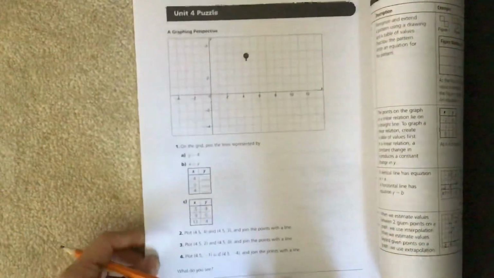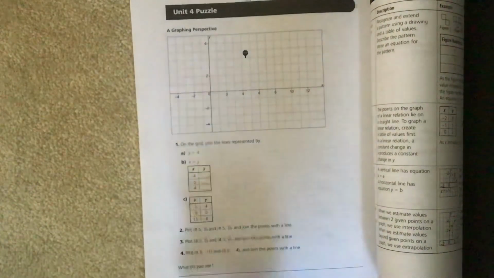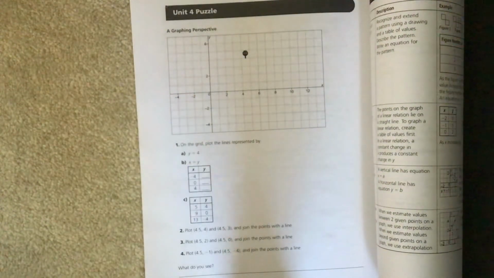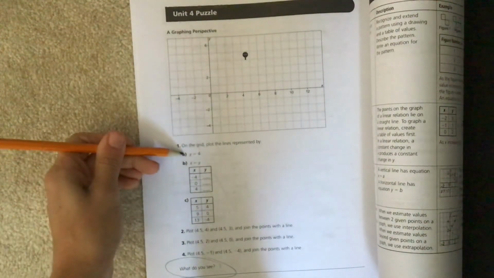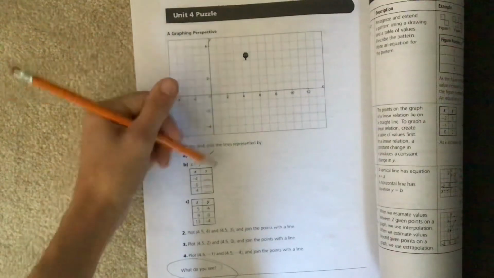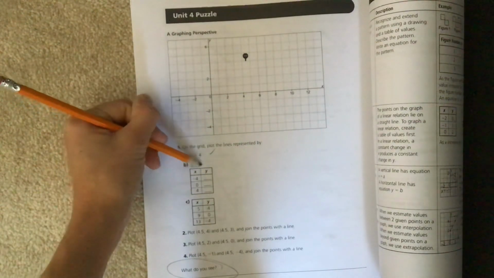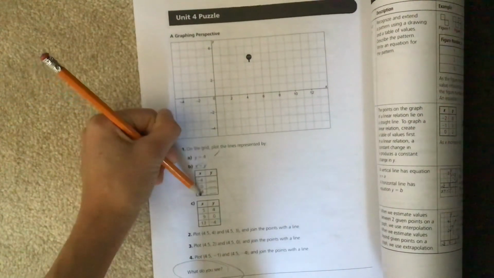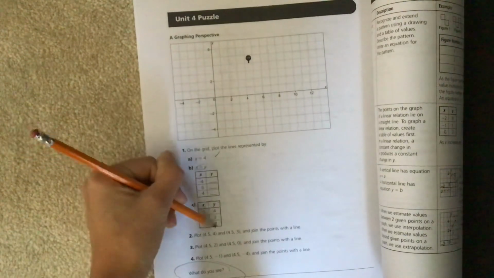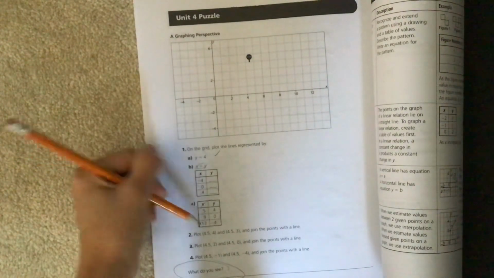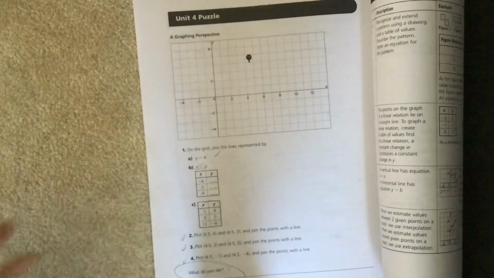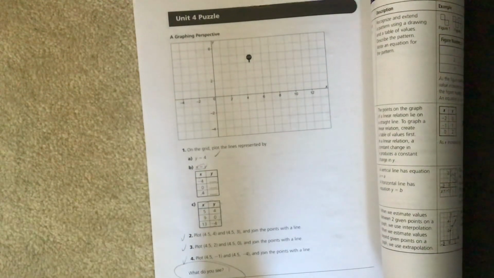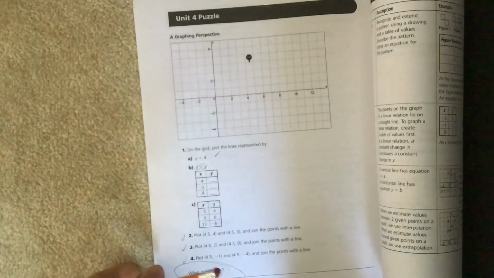Okay, work on the unit puzzle now. See if you can draw the perspective and then answer the question, what do you see? So this is just a horizontal line through 4. This is an equation of a line. You have to generate the points to graph that line. Here's 3 sets of points in a line, so connect them. And then here it wants you to plot these sets of points to join together. It should make a picture for you.